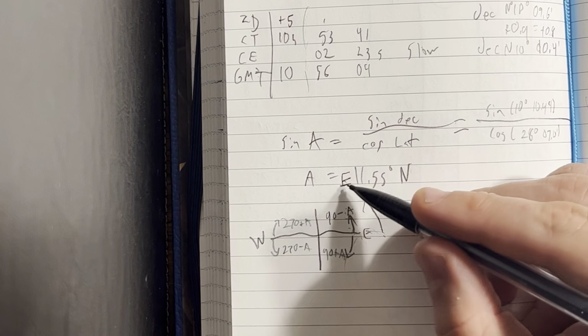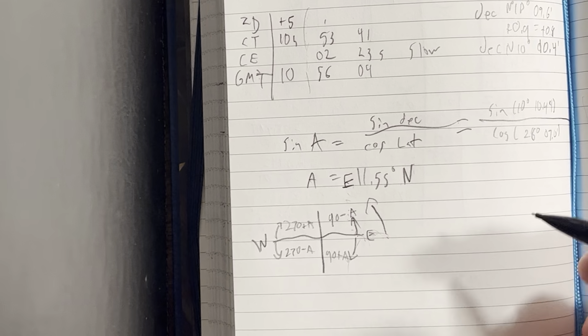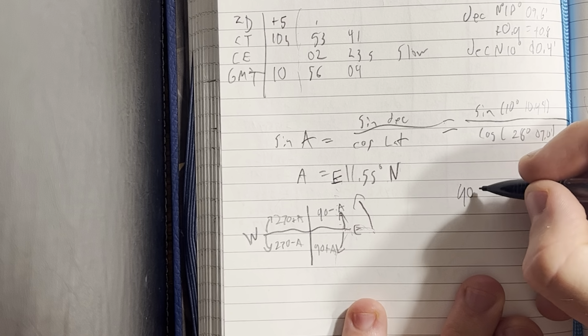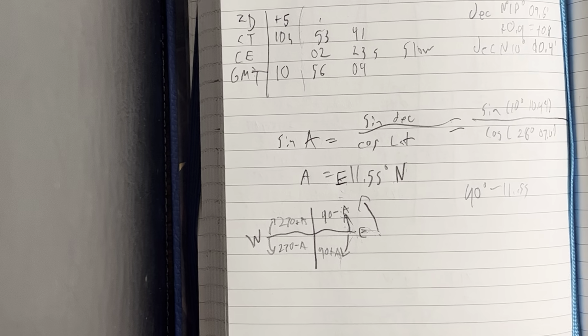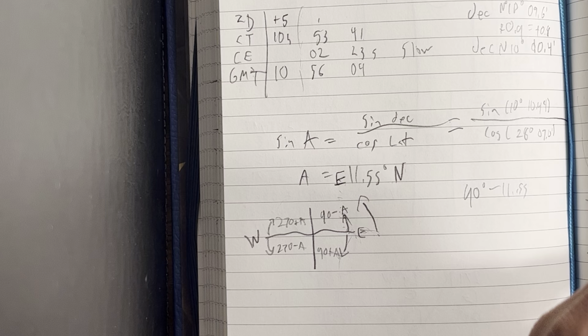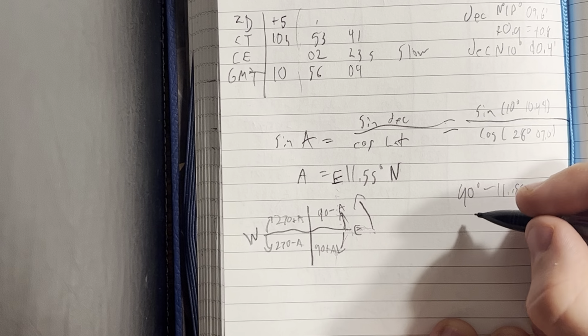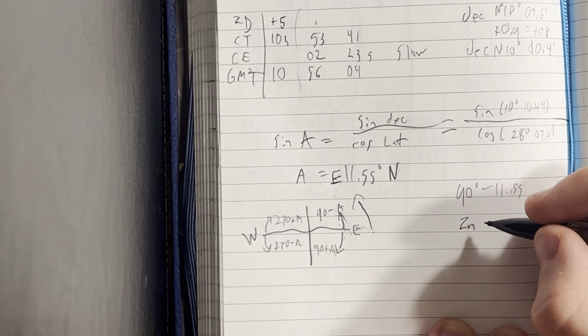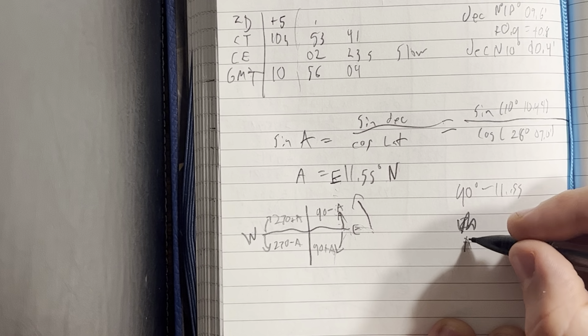If we're in the north, if it's east and north, we're going to go up from east, which is subtracting. So we're going to do 90 degrees minus 11.55 degrees. 90 minus answer gets us 78. Zn is, or not, sorry, true bearing.